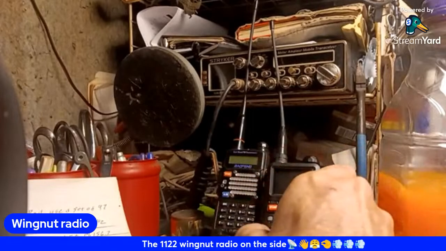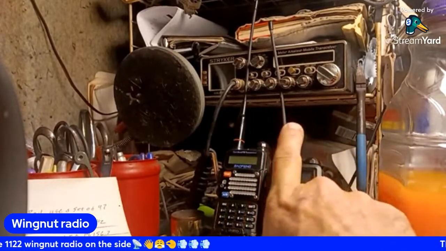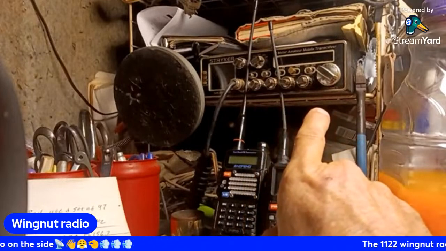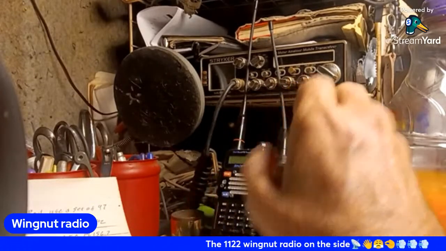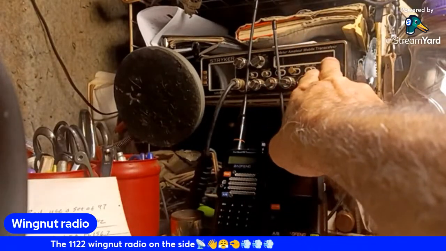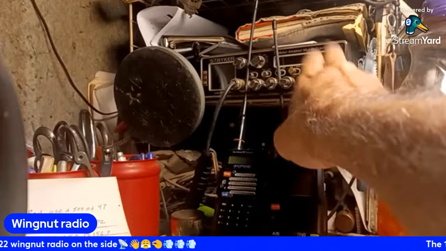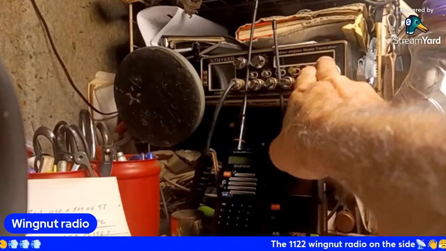So when I key up, I'm pushing 8 watts out of this radio, but it's going through that amplifier and pumping up to 20 watts, you know? So that's what I do with these radios. I can get probably close to 80 watts out of this radio as it is.